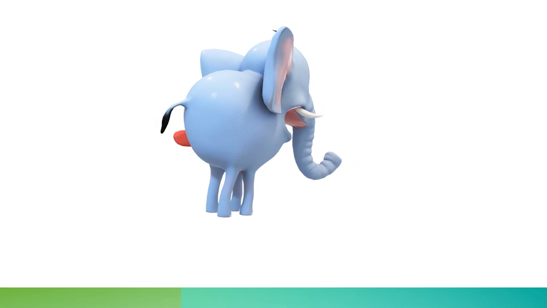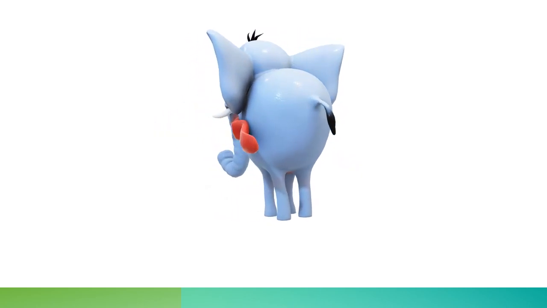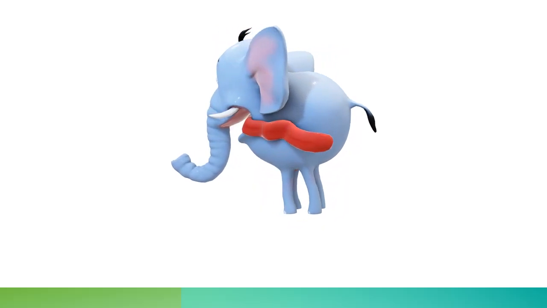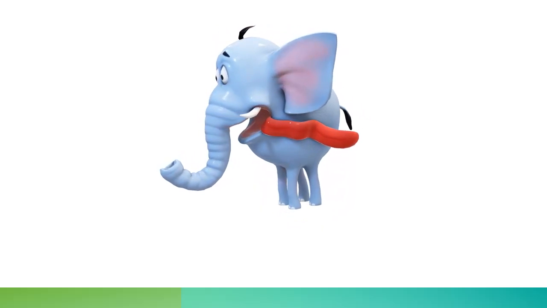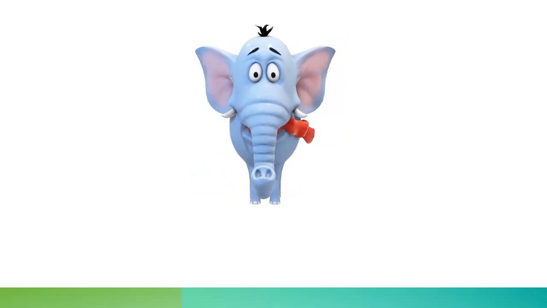Don't think about what is the size of the ear, what is the size of the tongue of this particular elephant. ये सब हमारी बात नहीं है. We are trying to understand that concept of three-dimension. Length, breadth and depth, or length, width and height.